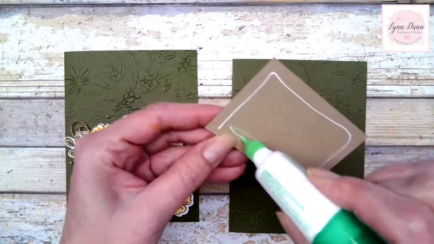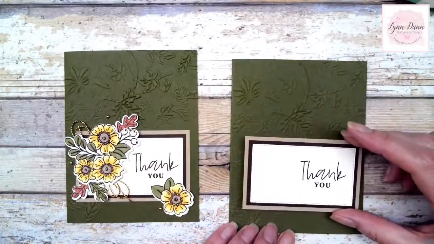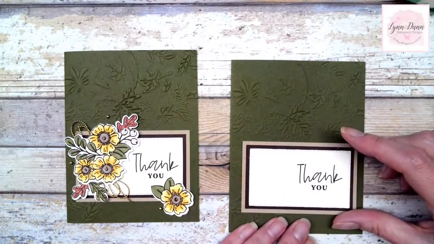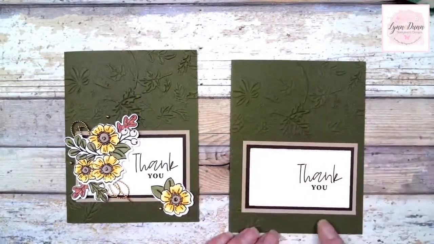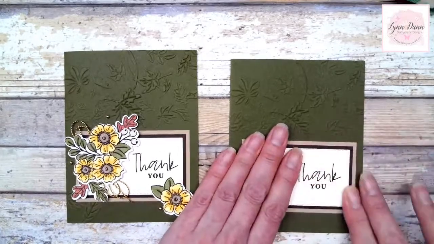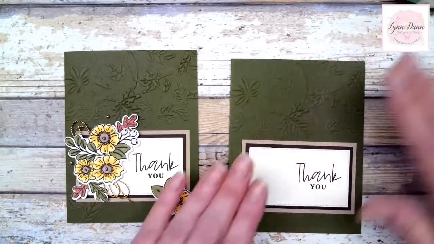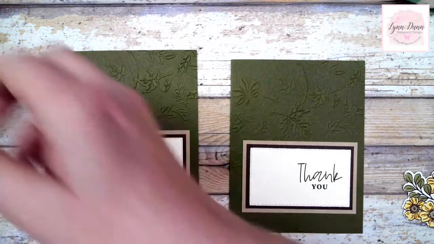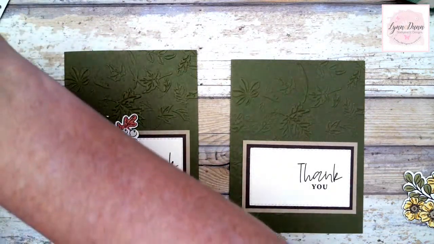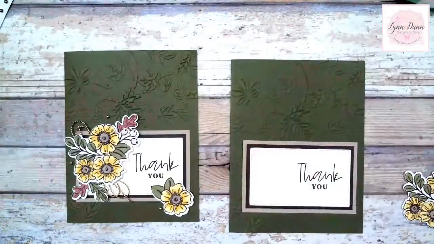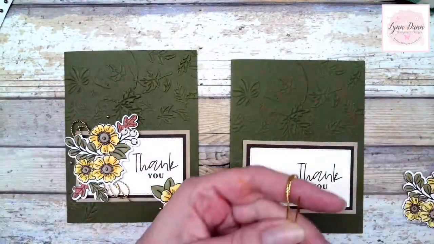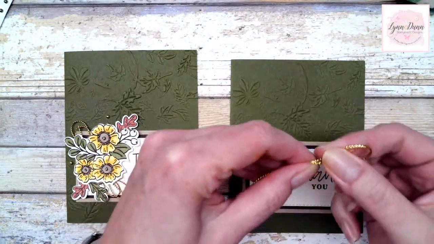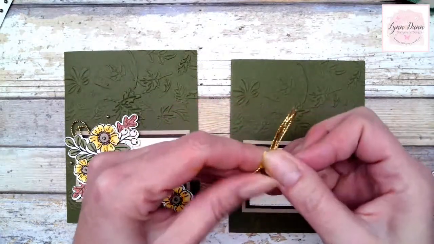So let's add this. And this is just going to go towards the bottom. I went towards the bottom just because that's where the space is where the embossing folder doesn't emboss, because it embosses sideways. So that's why I adhered this towards the bottom. And now we'll just do our little trick with our gold trim here. So let me grab that. We'll just scoot this together, and we'll wrap it up and then we'll cut it.